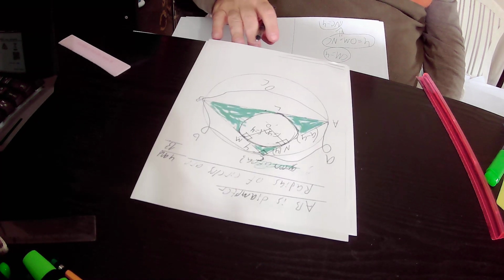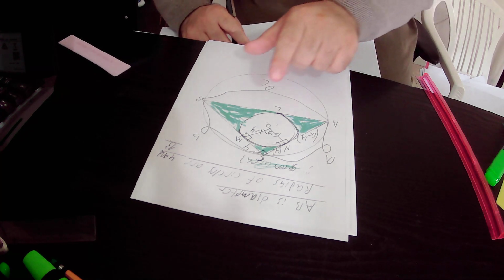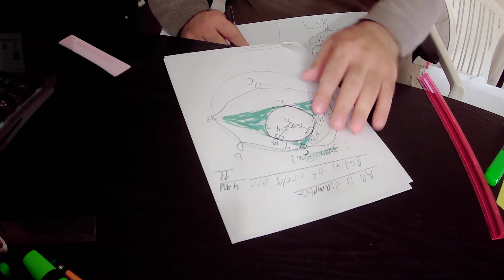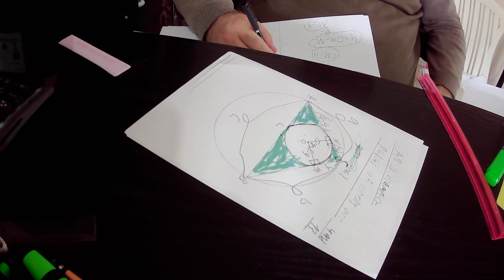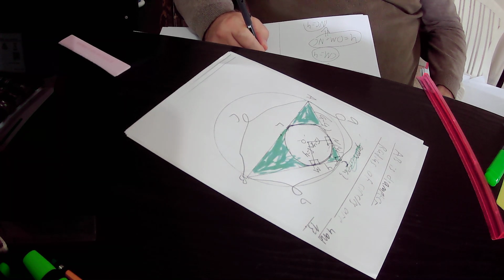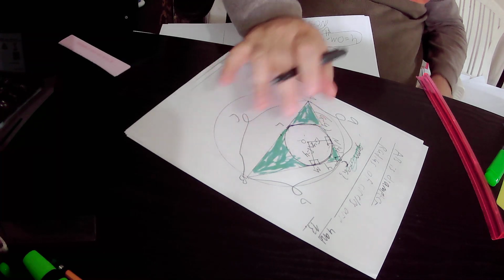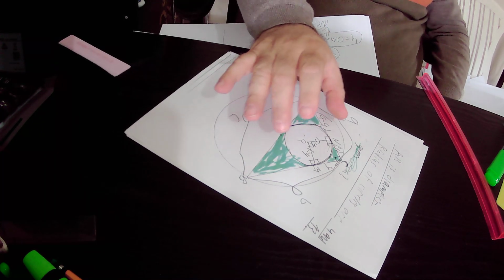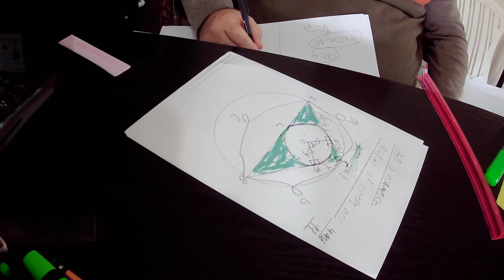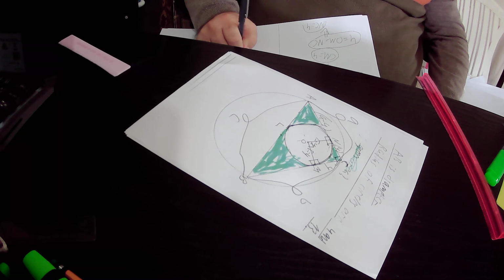Likewise, we will find the length of line segment MB. From the drawing, it is very easy to see that MB equals CB minus CM.